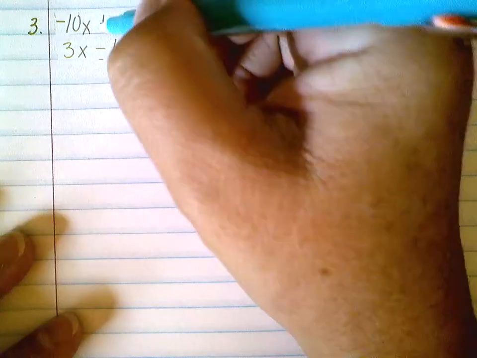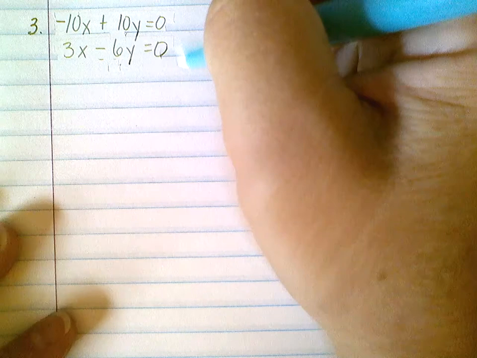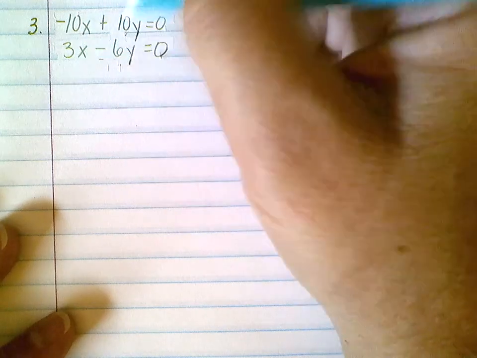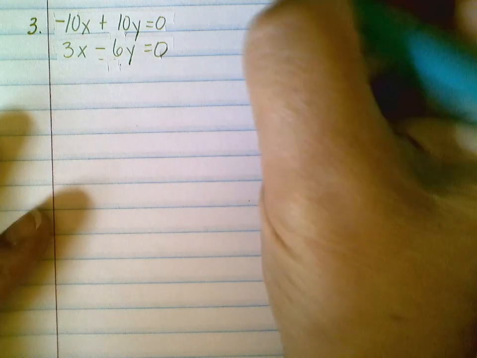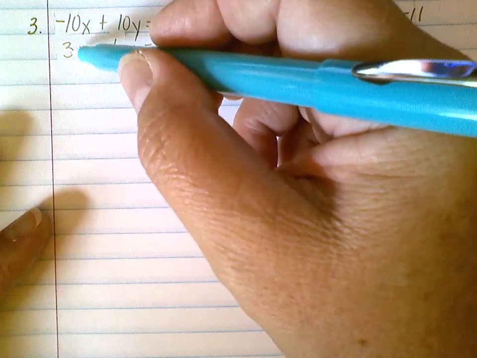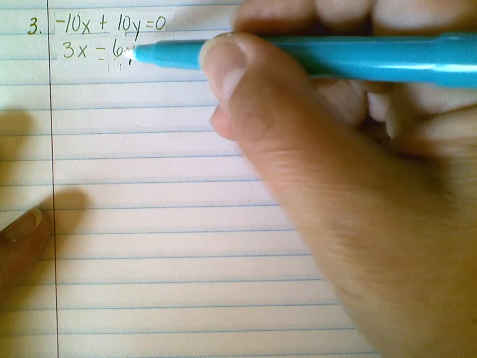For number 3, I notice that my variables and everything is lined up, but I do not see a variable with an opposite coefficient or coefficients that would eliminate each other. So I need to see what I can multiply by. So I cannot multiply anything by 3 to get 10 and vice versa. I cannot multiply anything by 6 to get 10 and vice versa.